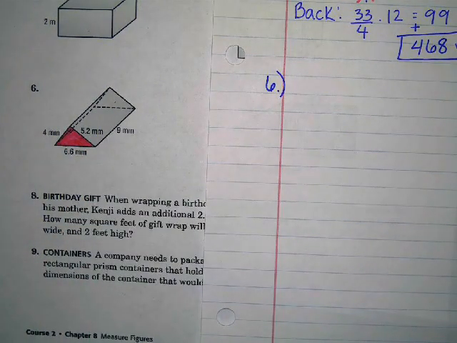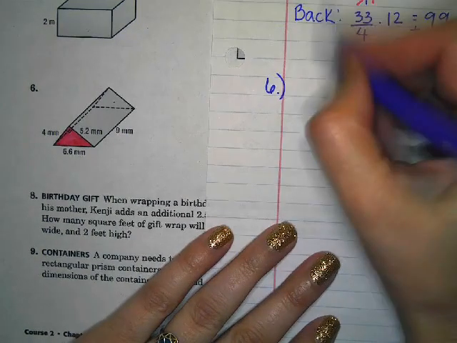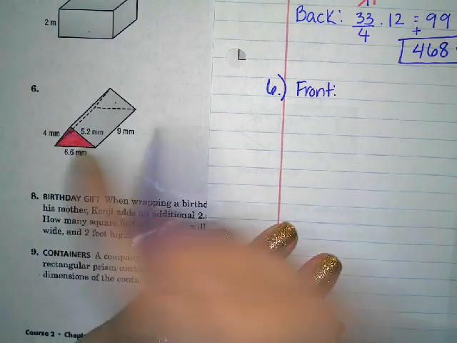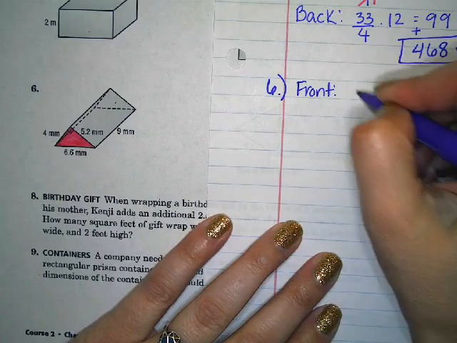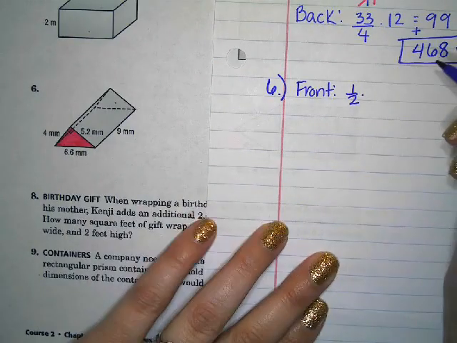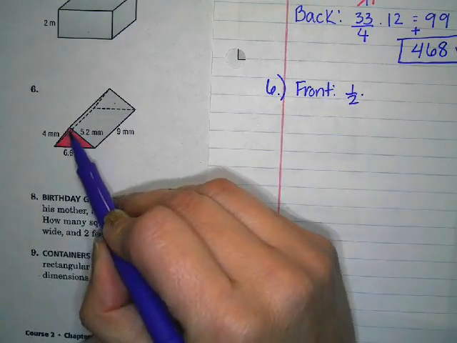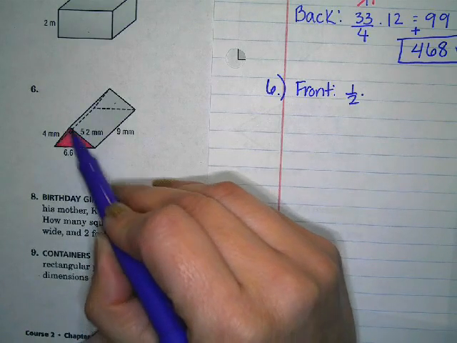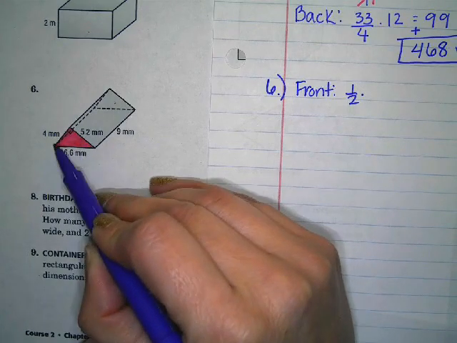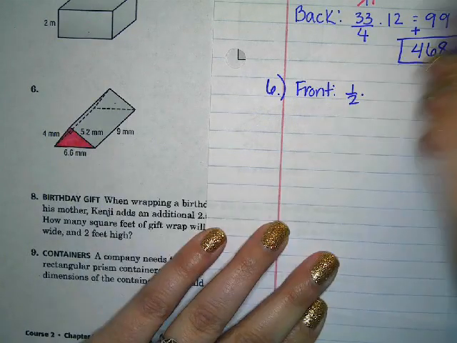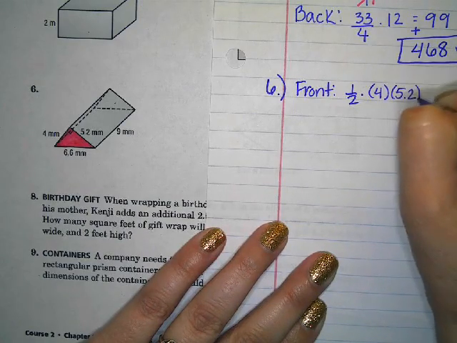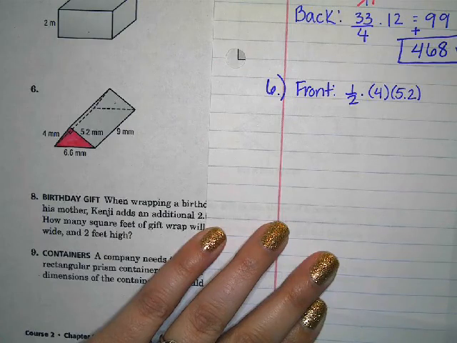So that's going to be the front of our figure. When we write front, we're finding the area of that colored triangle. So we have 1/2 times, now here's my 90-degree angle here. So my height of my triangle, the two side lengths I'm using is 4 and 5.2. So times 4 times 5.2. That will give me the area of that triangle.